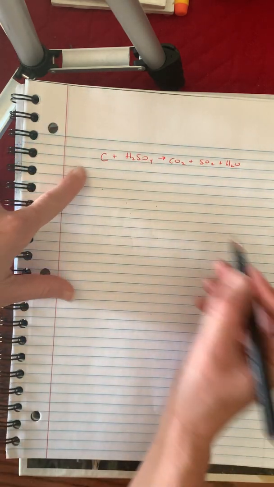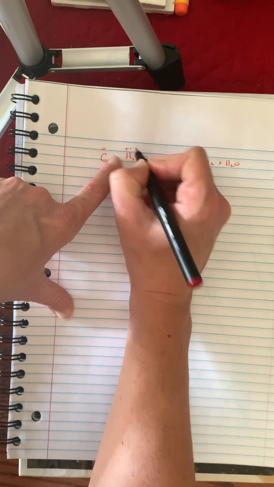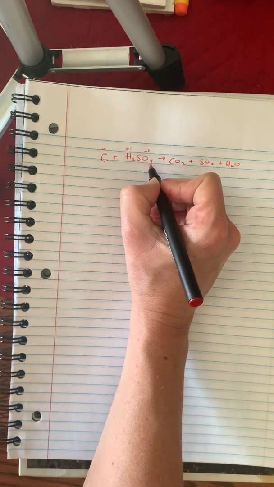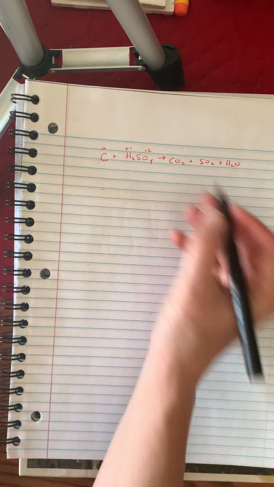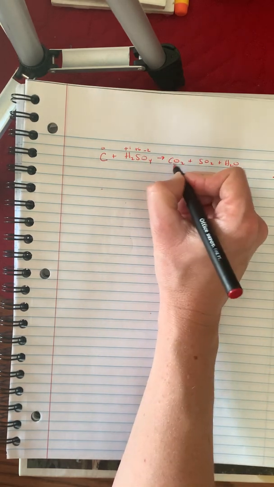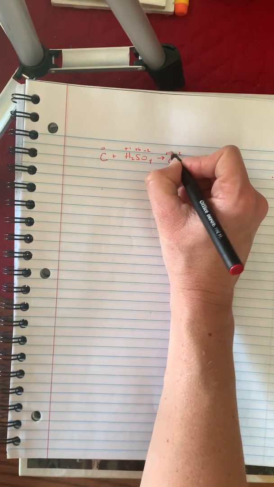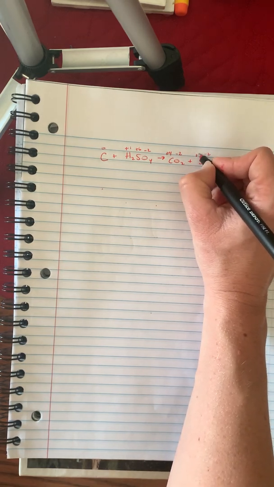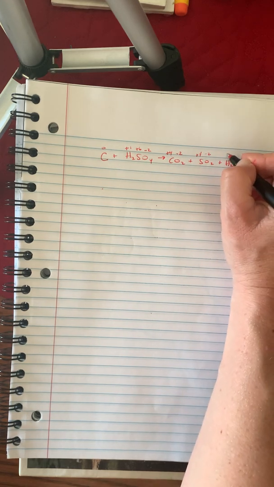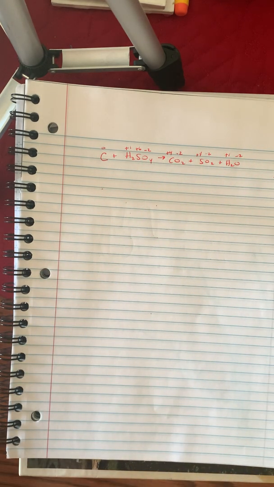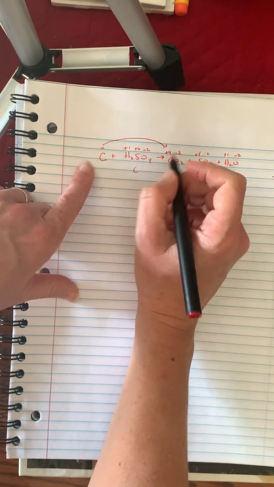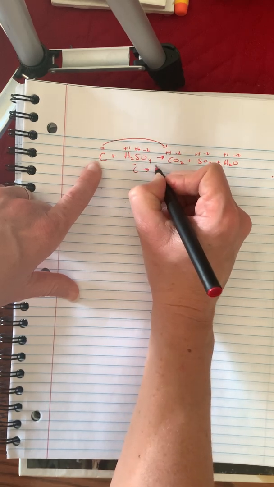Okay, so we need to know what the oxidation numbers are here. That's -8. So these are going to be +6. This one is going to be -2, +4. This one is -2, +4, +1, and -2. So what is happening here? The carbon is going from 0. Carbon goes from 0 to +4.